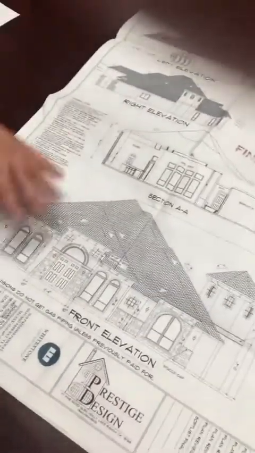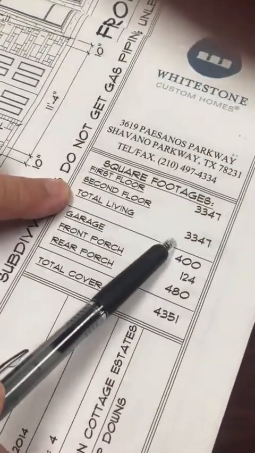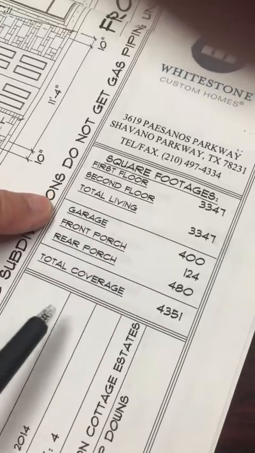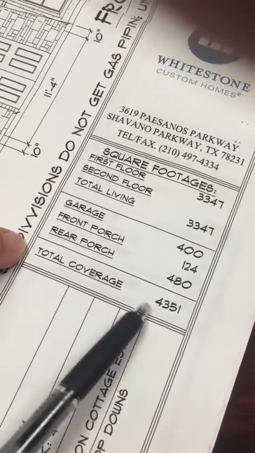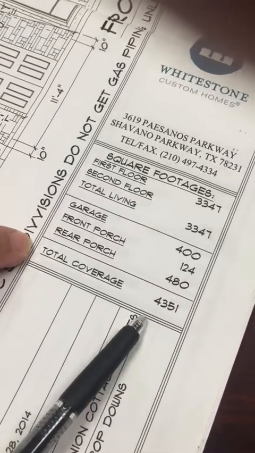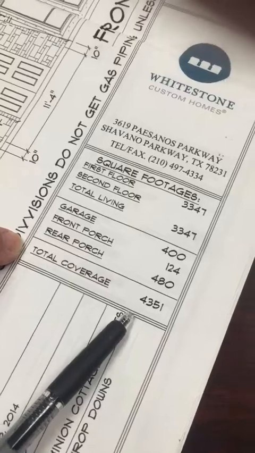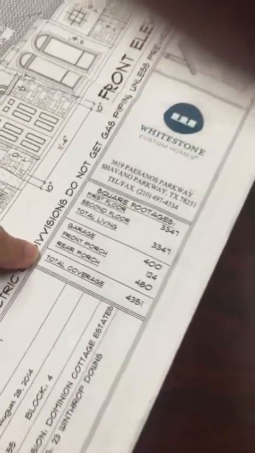We figured that out. Okay, let's look at another detail here. This is the square footage, the total living. There's no second floor on this particular home. How big the garage is, how big the front porch and rear porch, for a total coverage. Why that's important is because a lot of our vendors and trades are paid off of total coverage, not just square footage, which most customers think about.